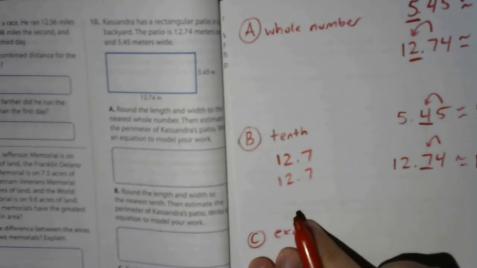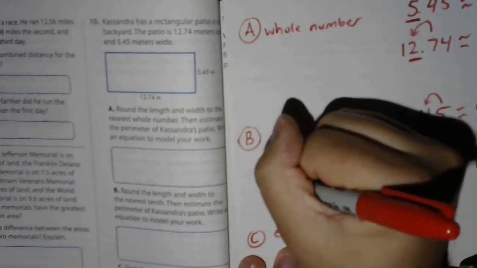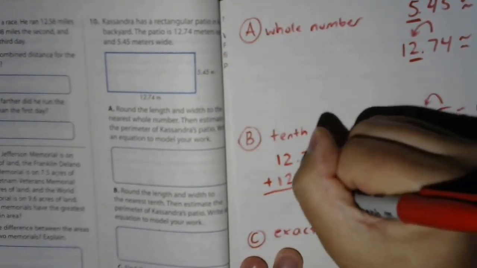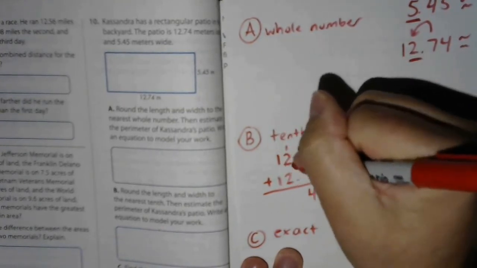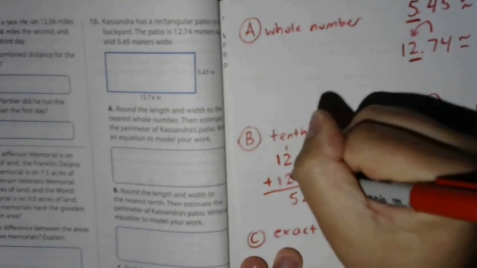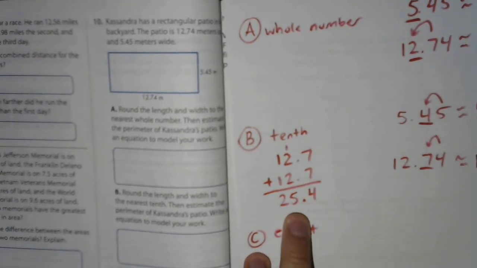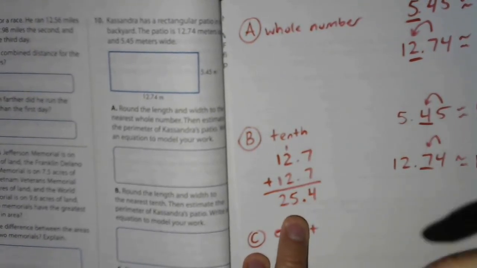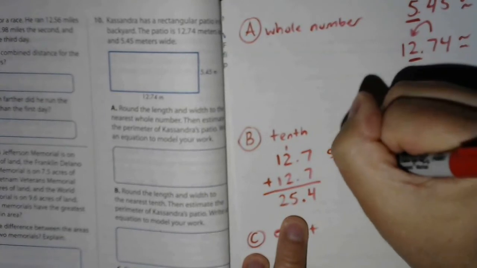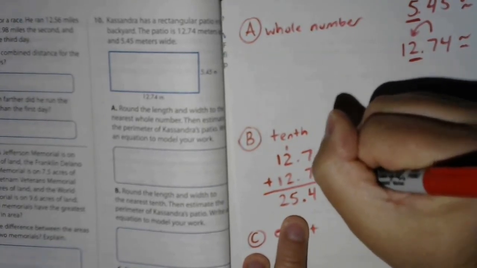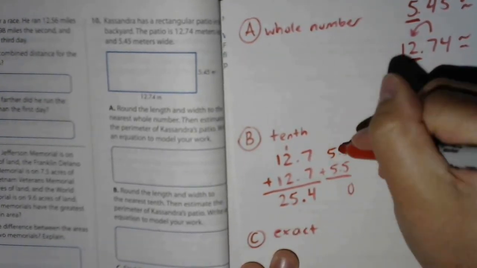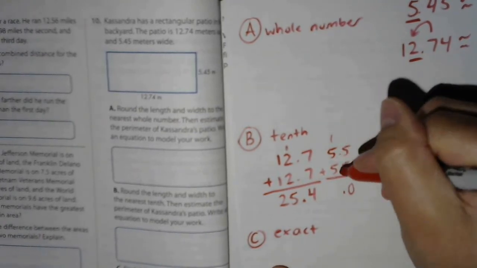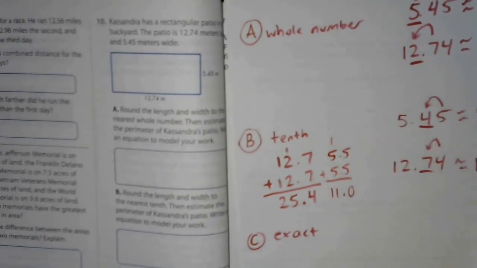done. I have 12 and 7 tenths plus 12 and 7 tenths. 7 plus 7 is 14. 2 plus 2 is 4 plus 1 is 5. And 1 plus 1 is 2. So 25 and 4 tenths just for those two sides. Next, I have 5 and 5 tenths plus 5 and 5 tenths. Add them together. 5 plus 5 is 10. Drop my decimal. 5 plus 5 is still 10, plus the 1 is 11.